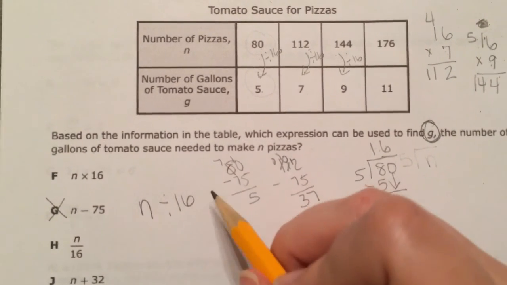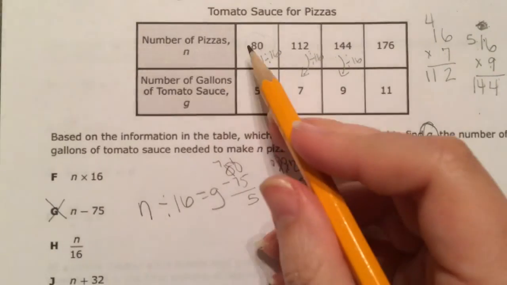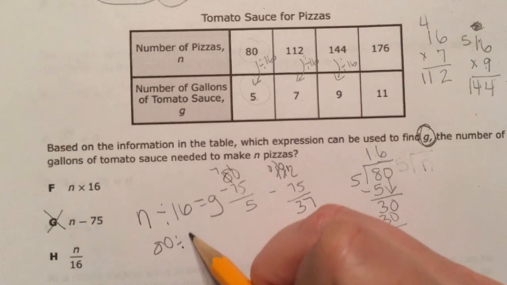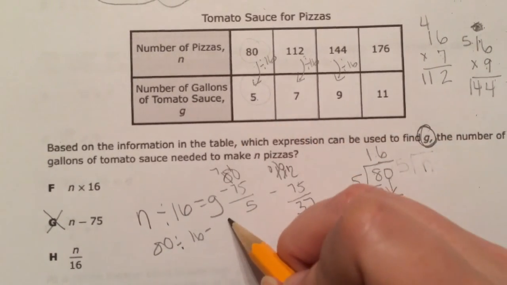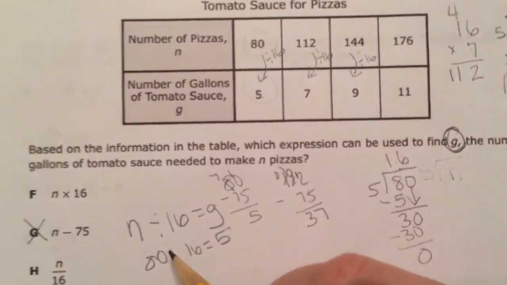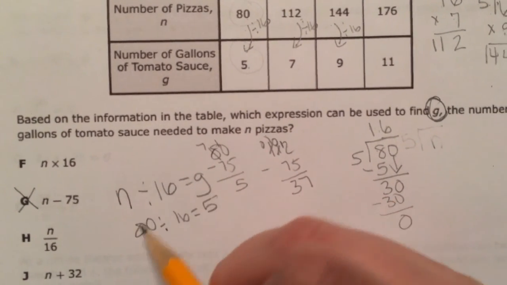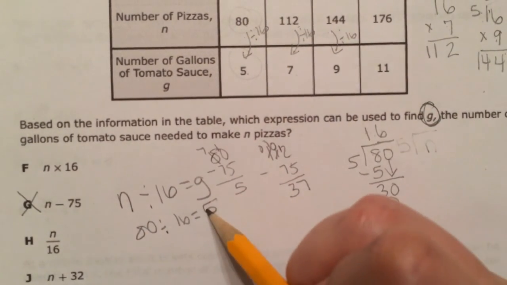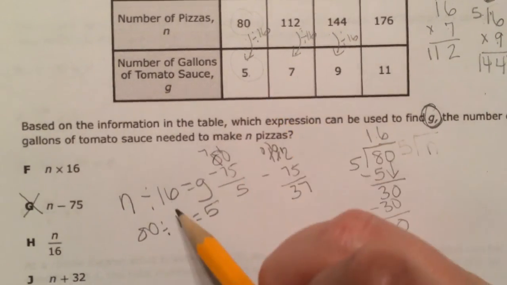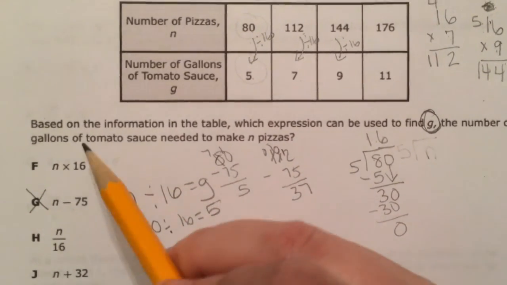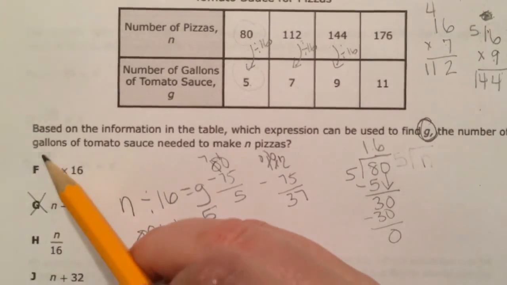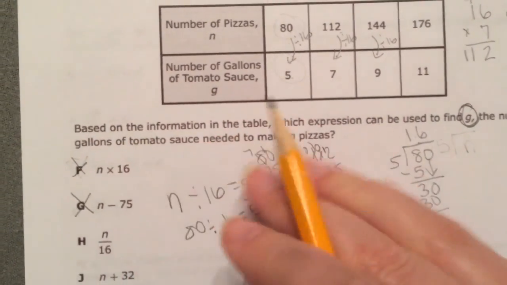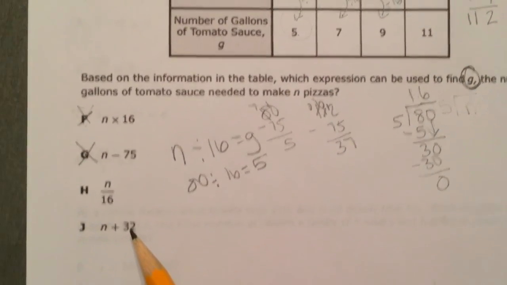So N divided by 16 would give me G, because N is 80, divided by 16 gives me G, which is 5. 80 is in the N row, so 80 divided by 16 gives me 5, and 5 is in the G row. So I'm going to do N divided by 16. Well, this is N times 16. That's not it. I'm not multiplying 80 by 16. And I'm not adding 32 every time.